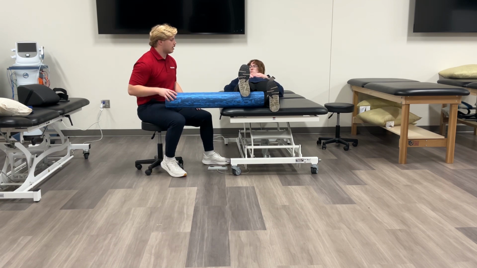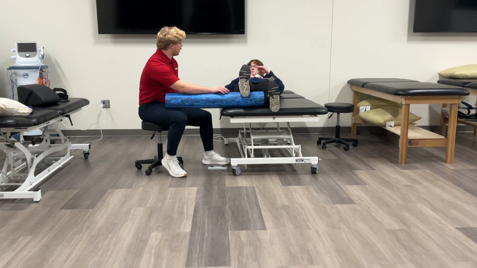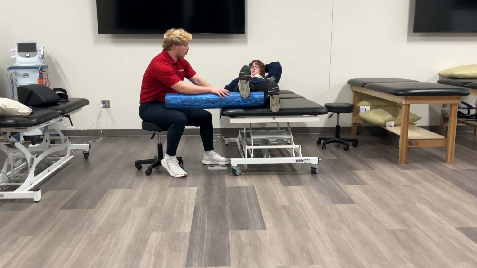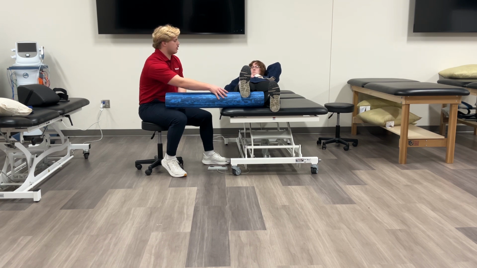He also instructs that she continues to work on passive range of motion for knee extension by use of propping her heel on an item such as a bolster or a rolled up towel, or perhaps even a pillow. Again, whatever is available to the patient at the time.